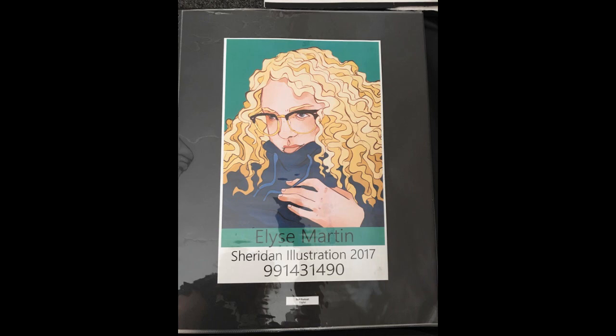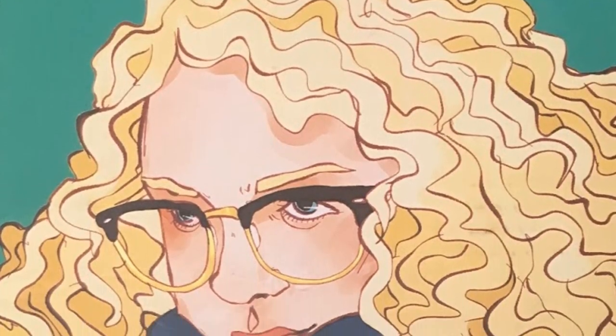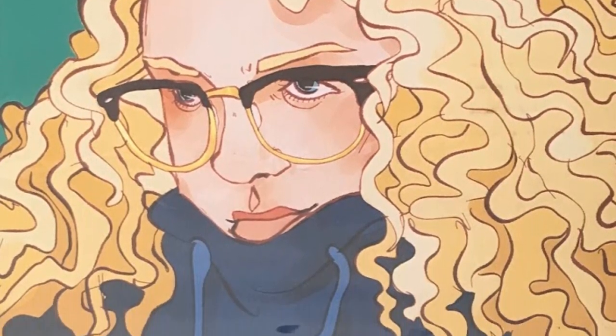So my opening page was a drawing of me digitally looking kind of funny. It was kind of a silly, half serious, half silly drawing, but I still really like it. I'm really happy with how it turned out. It looks really good. It's a self-portrait.